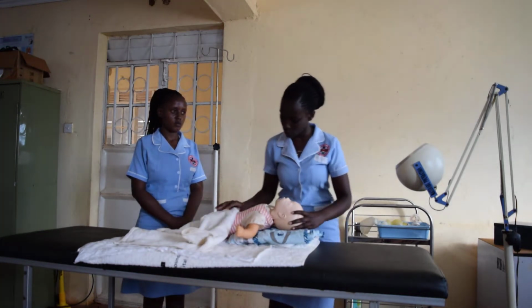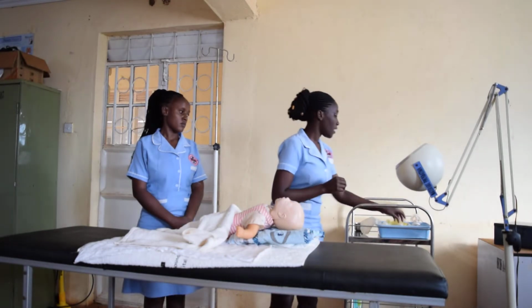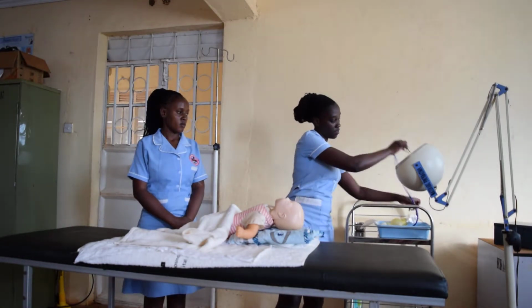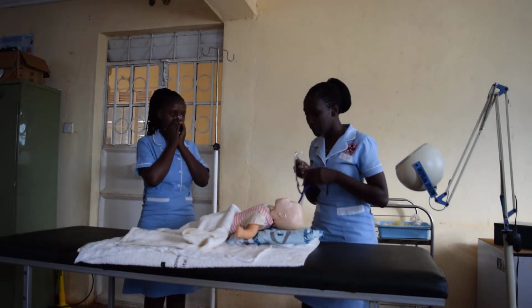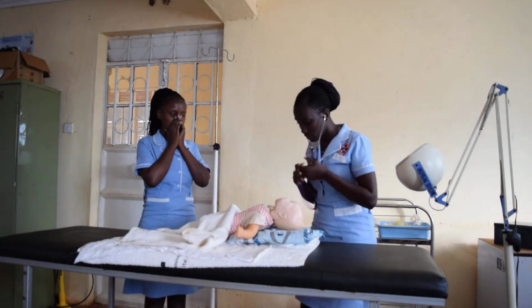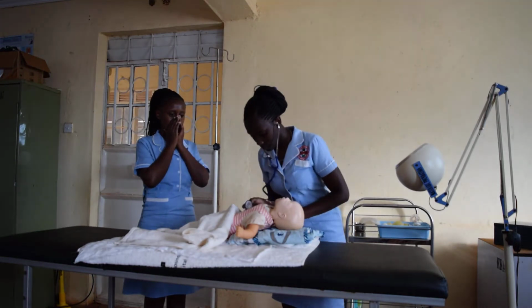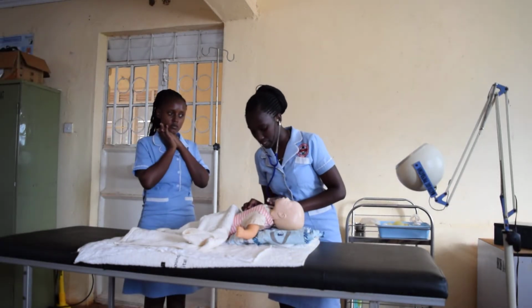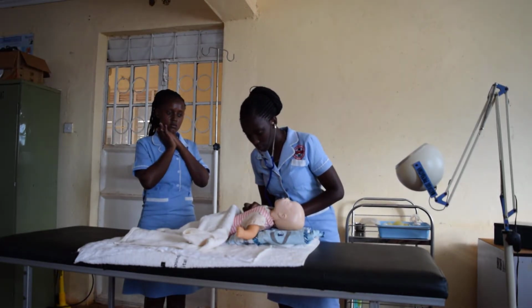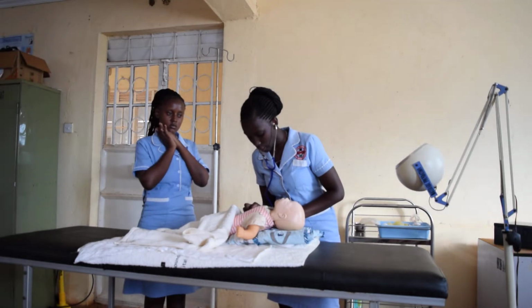Of course, I will have to expose the baby a little bit. Then I will check for the pulse. The pulse will be checked at the apex beat of the child. In 1 minute, I will count.